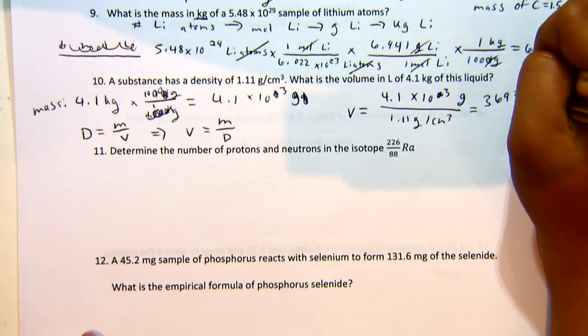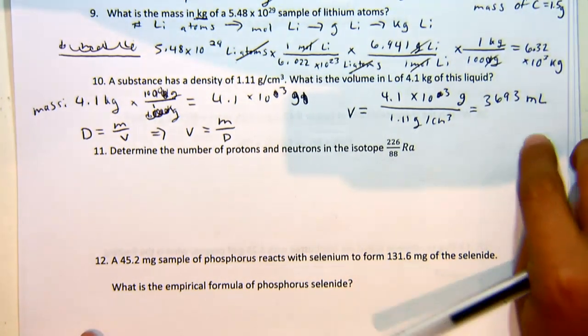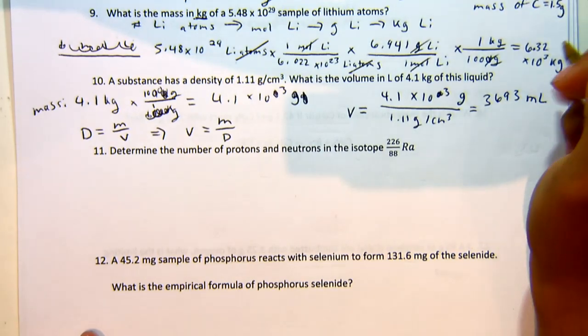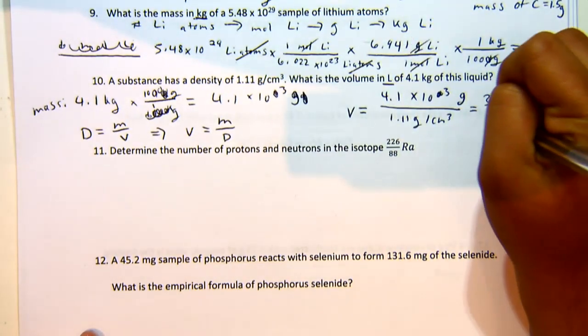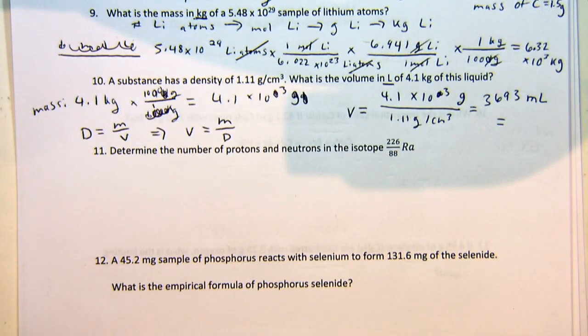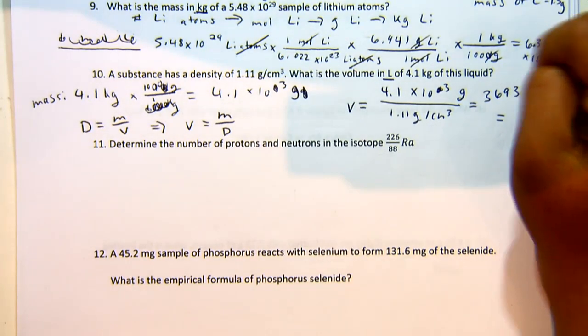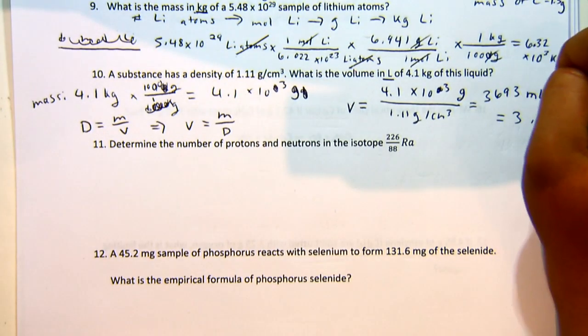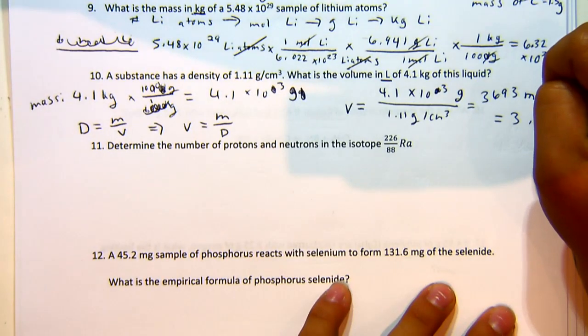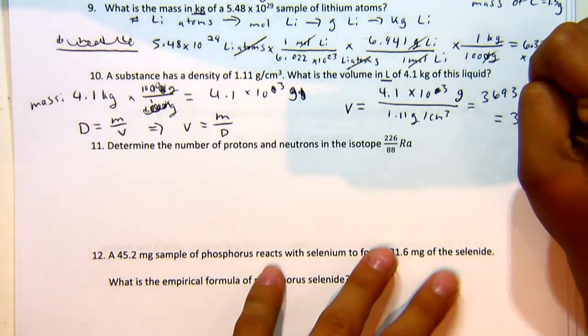3,693. And this is going to be in centimeters cubed, which is also equal to milliliters. But they want it in liters, so when you convert this to liters, you would get 3.69, but based on significant figures, it would be 3.7 liters.